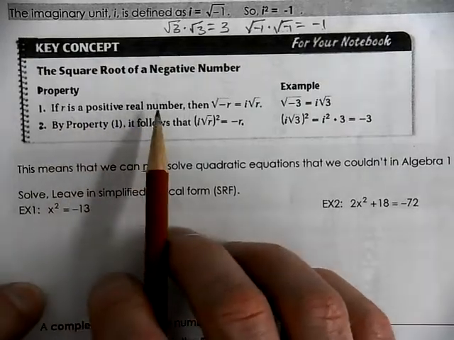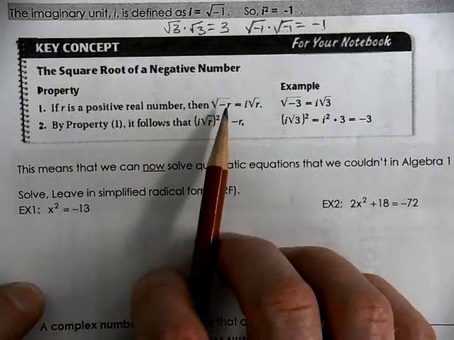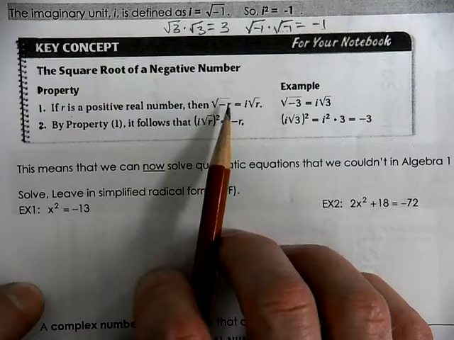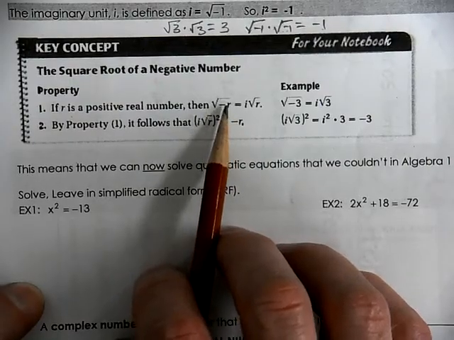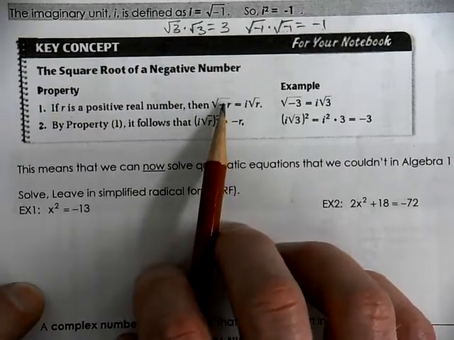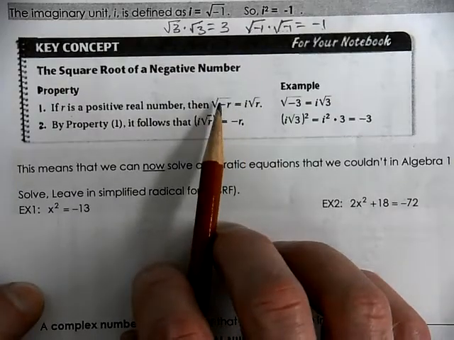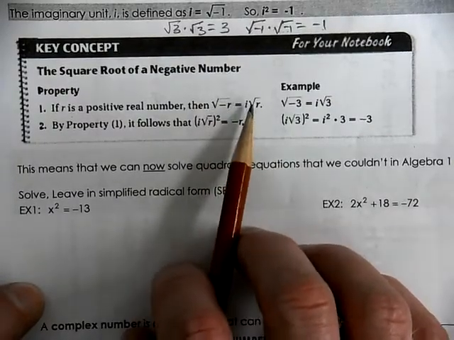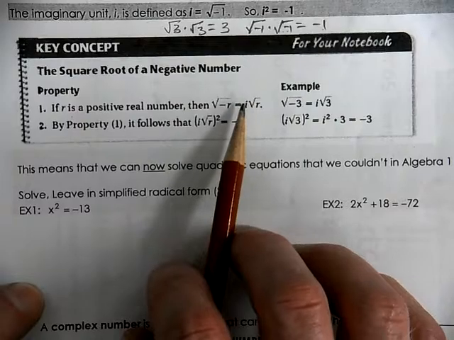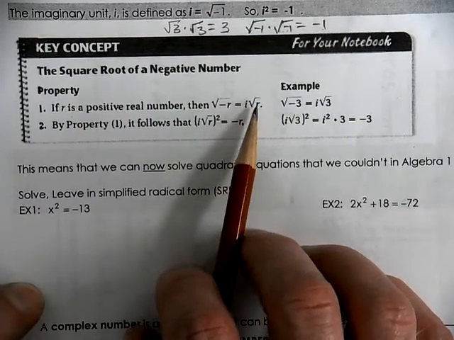So if r is a positive real number, and we take the square root of this negative r value, then we're going to pull the negative out. So you're actually pulling a negative 1 out, square root of negative 1, and that's going to be i square root of r.